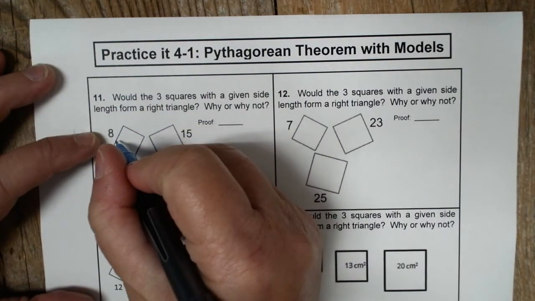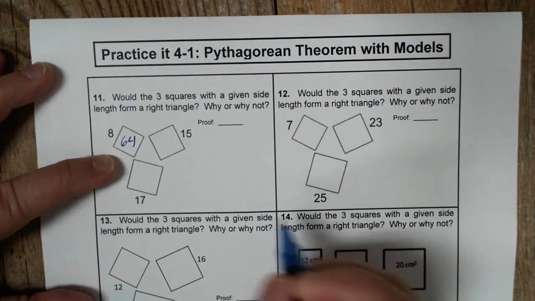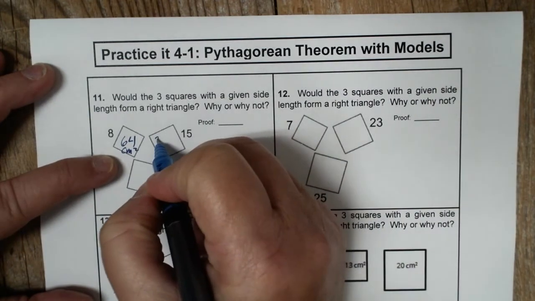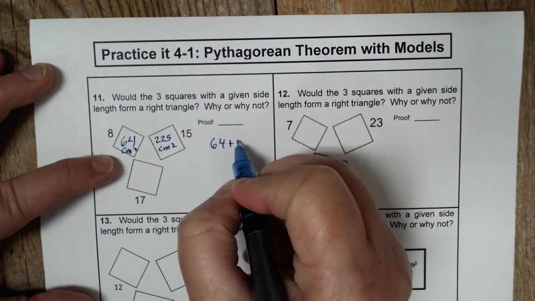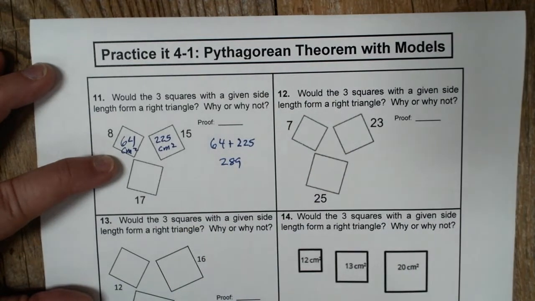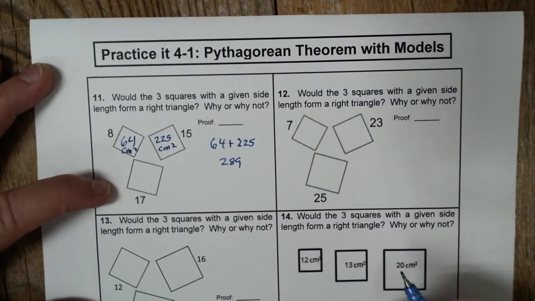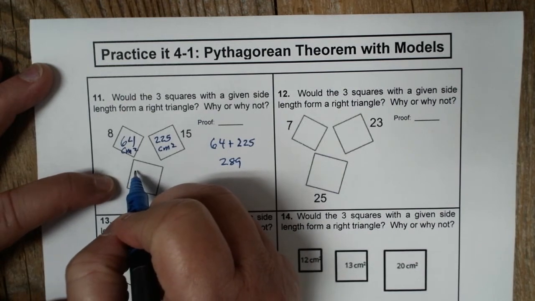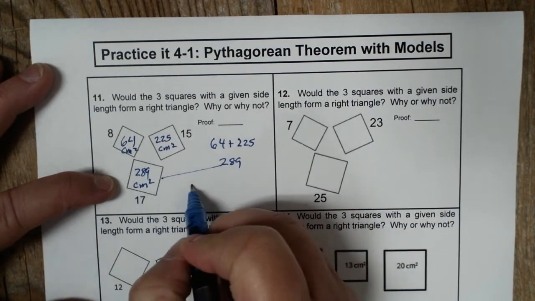So I have an edge of a square. I'm going to find the area by squaring it. So that's 64 centimeters squared. I'm going to square the next one, which is 225 centimeters squared. I'm going to add 64 and 225, and I'm going to get 289. Those are the two smaller squares. Then I'm going to take the larger square and find the area, and 17 times 17 is 289 centimeters squared. And these match, so that is a yes.